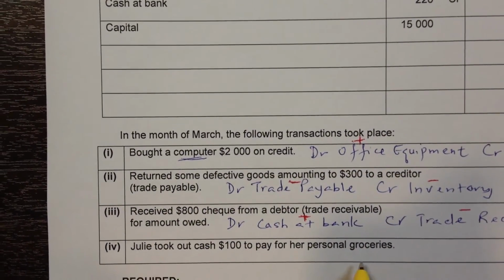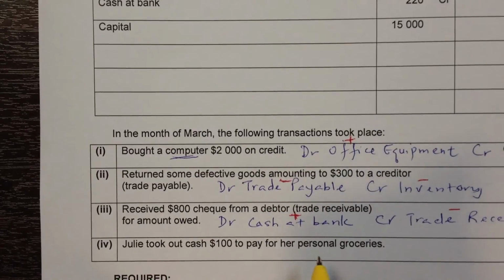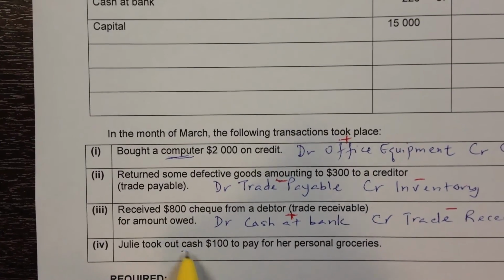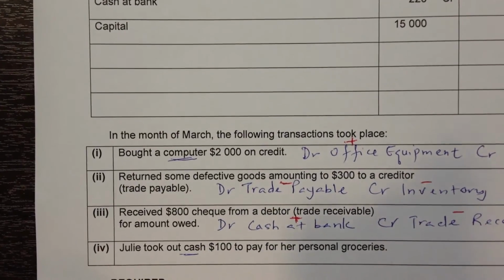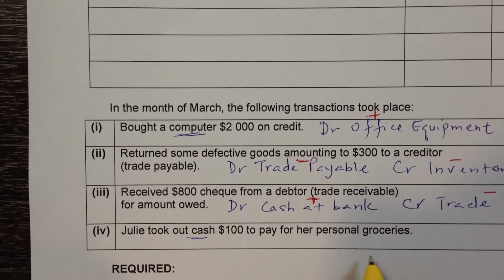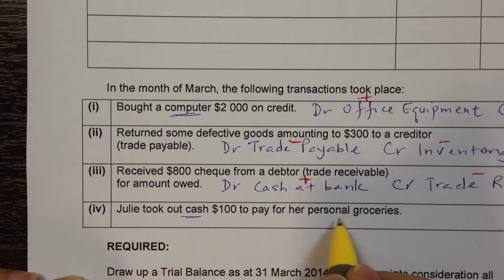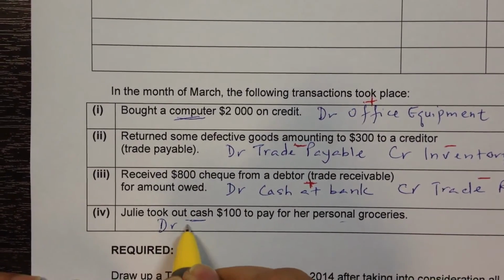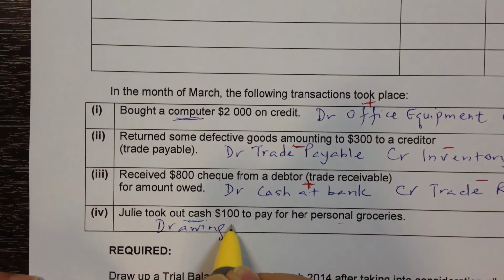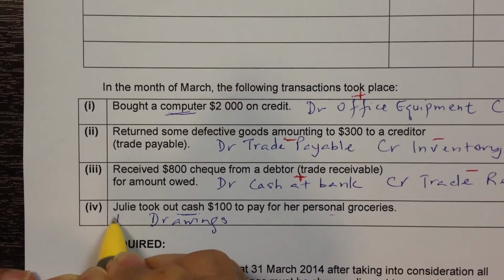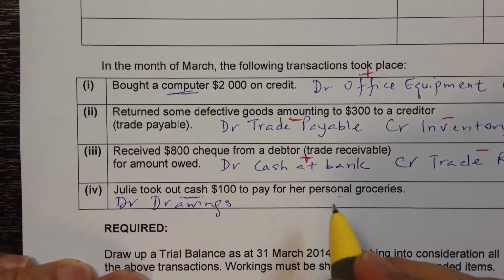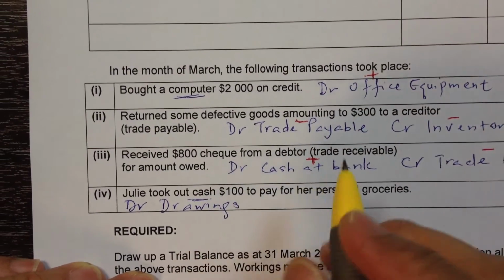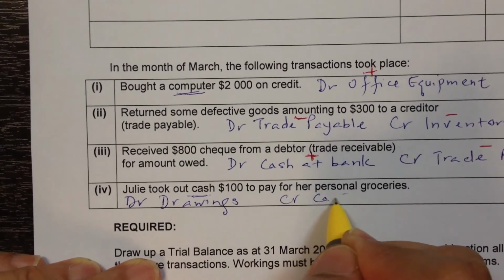This asset is cash. Cash goes down. She draws out things for herself. That is drawings. So drawings go up. You debit drawings, and you credit cash in hand. Asset comes down.